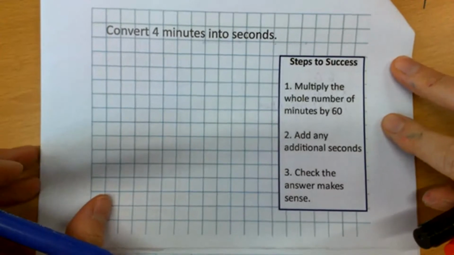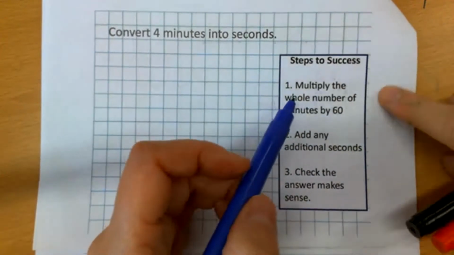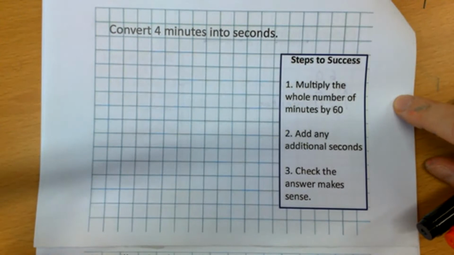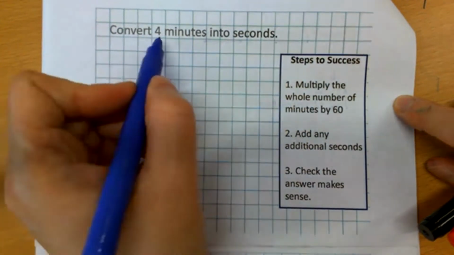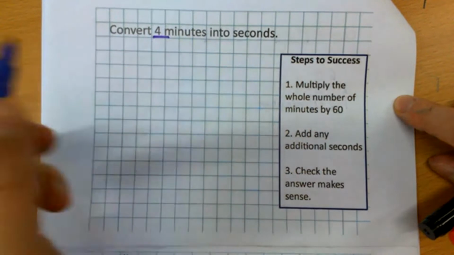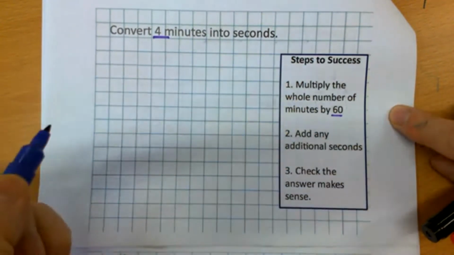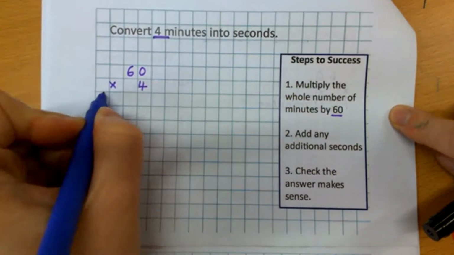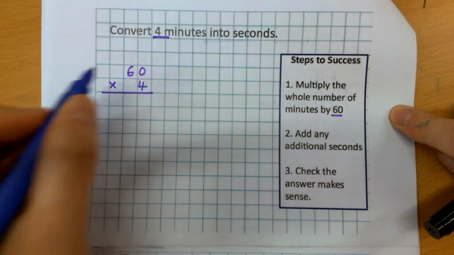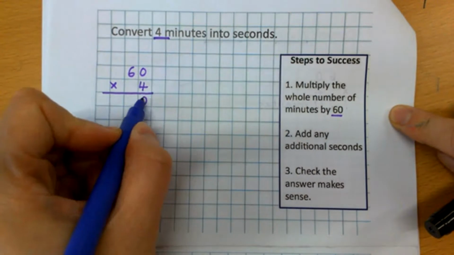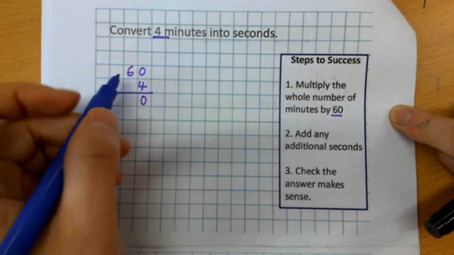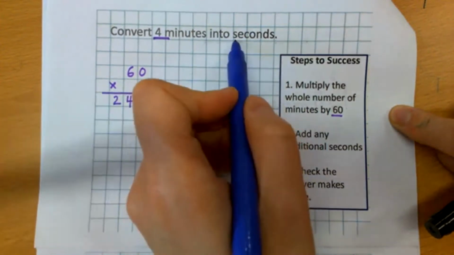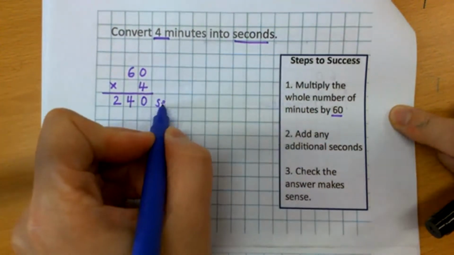Convert 4 minutes into seconds. So can you read the steps of success for me? Number 1. Good, so I have 4 minutes, that's my whole number, and I'm going to multiply it by 60. So 60 times 4. 4 times 0 equals 0, good. 6 times 4 equals 24, and that's in seconds.